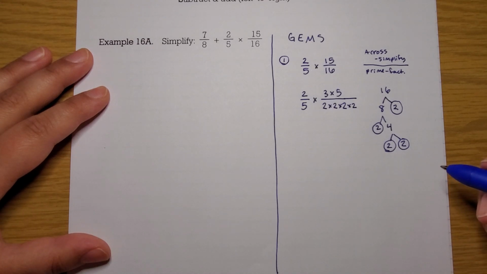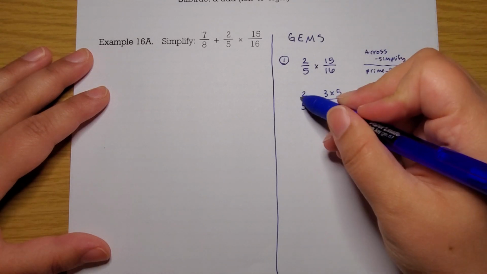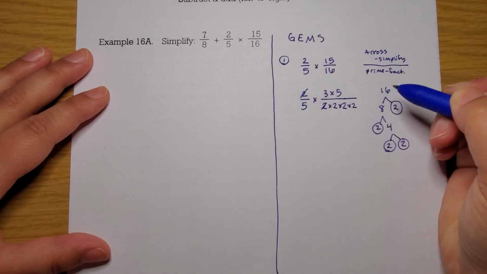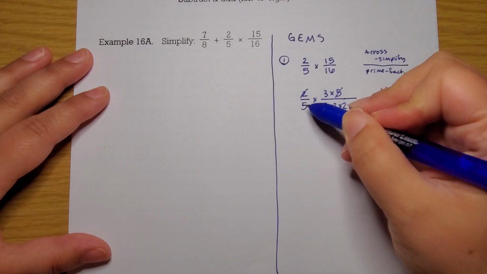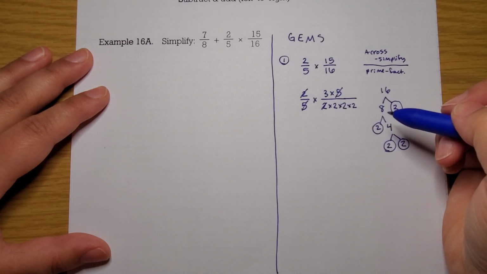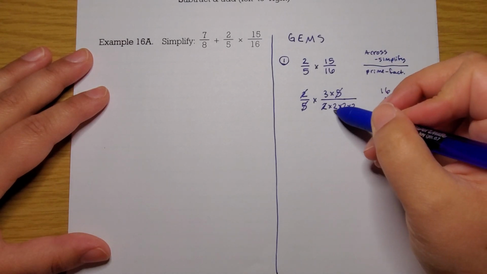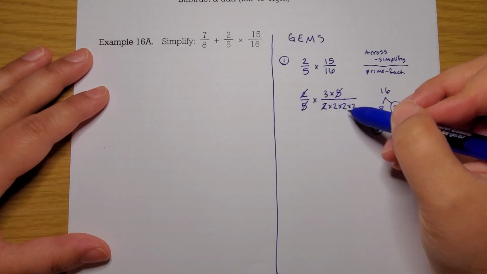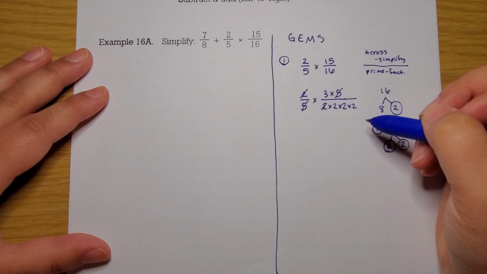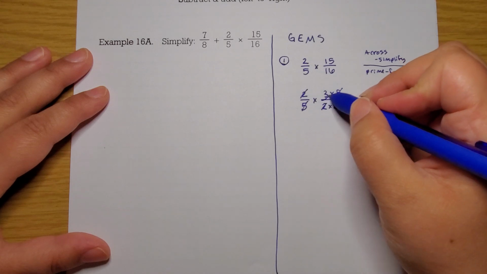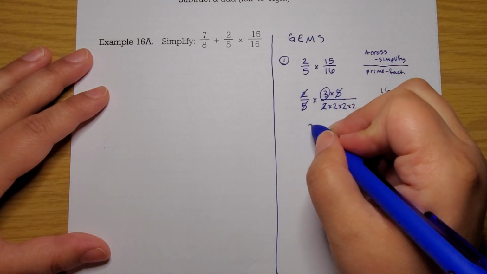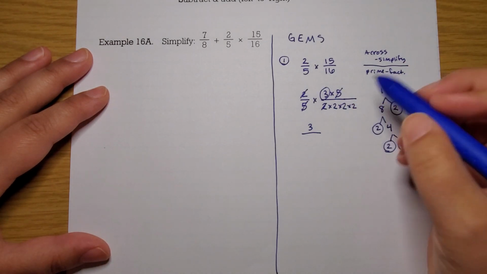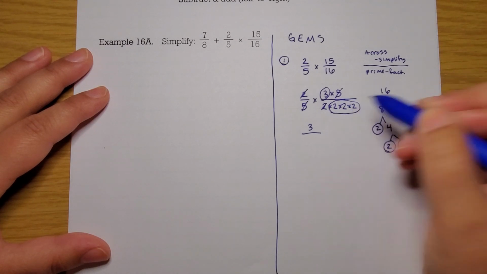All right, now we can go ahead and cancel out our common factors. So we have a 2 in the top with a 2 in the bottom, and we have a 5 in the top with a 5 in the bottom. And just a reminder, we can't cancel these 2's because they're on the same side. They're both in the denominator. This is going to leave me with a 3 in the numerator, and then 3 2's.